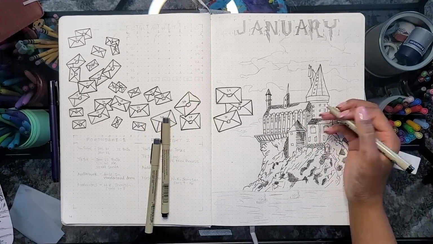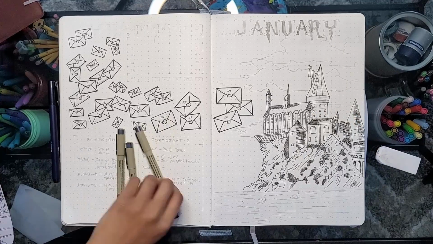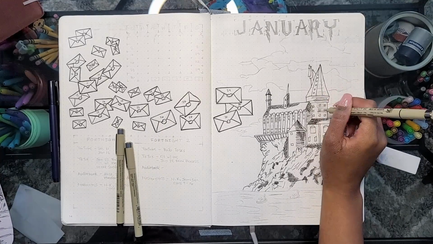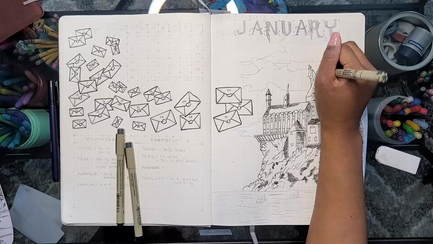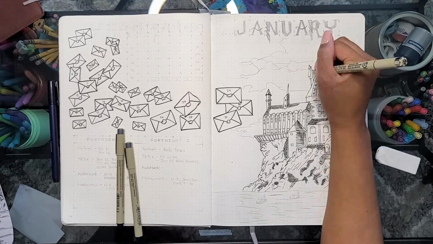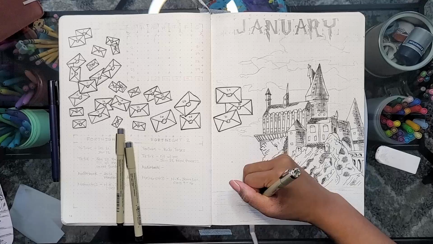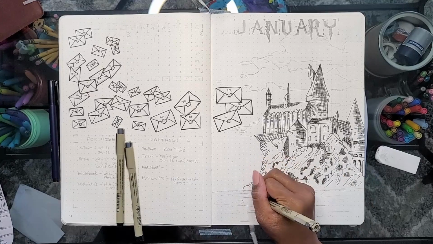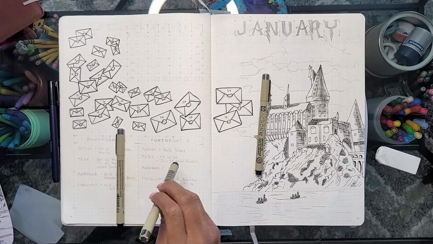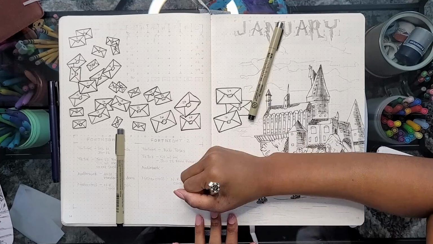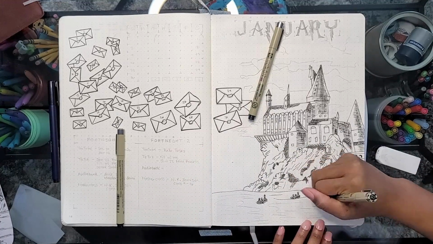It's fine. One of the reasons I chose this particular sketch of Hogwarts, there were several like I mentioned before, is because I liked the castle, I liked the cliff mountain that it's sitting on, and I liked the way they drew the water and the little details of the people in the boat heading over to Hogwarts as well.